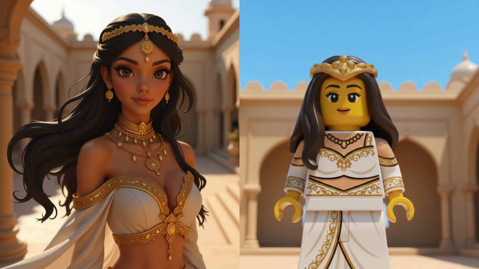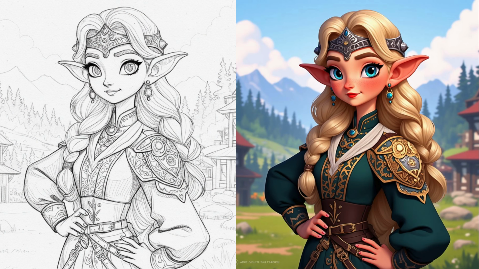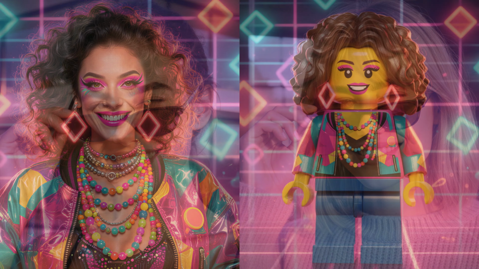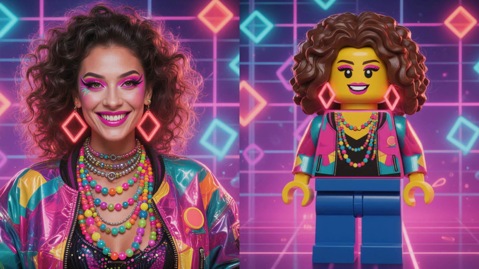The possibilities are endless, from rendering and style shifts to character edits, object merging, brand integration, or even subtle refinements that preserve the original structure. This gives you a whole new level of creative control.